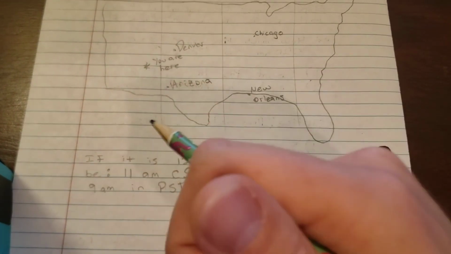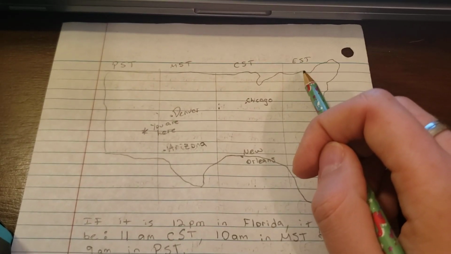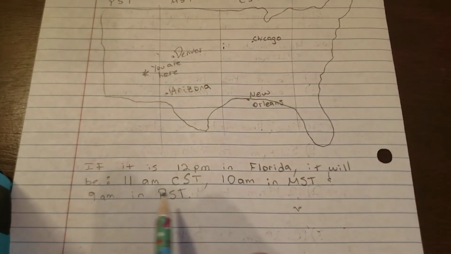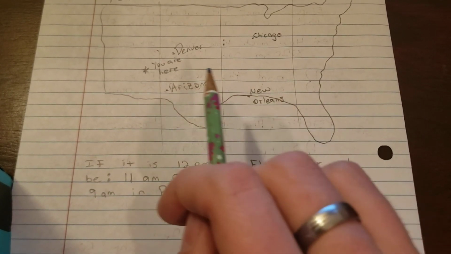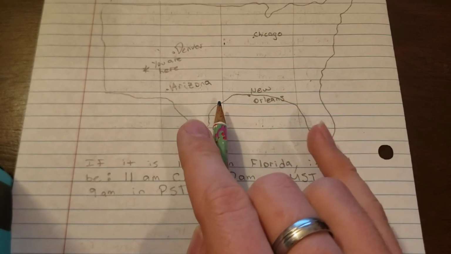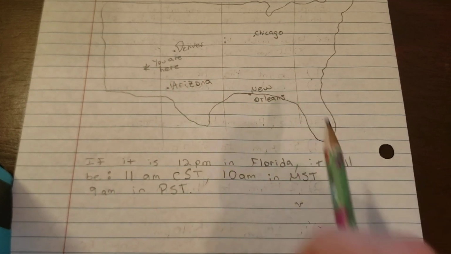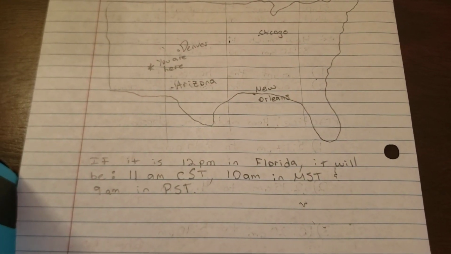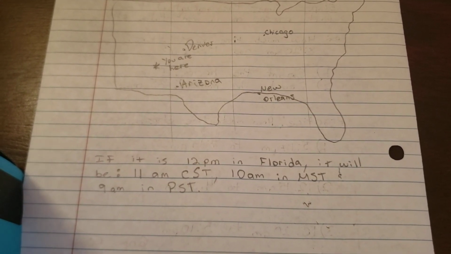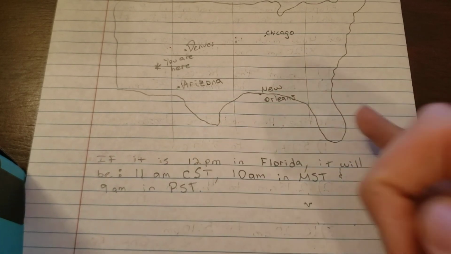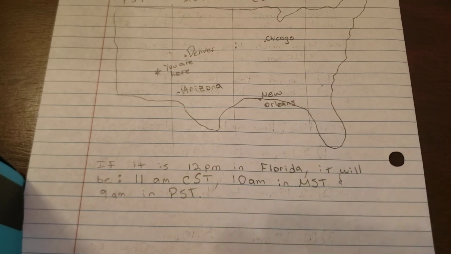So if it's 12 noon in Florida, which is Eastern Standard Time, it will be 11 a.m. here. So there's an hour difference. Between Denver and Florida is 2 hours difference. 1, 2, and 3 hours difference here. This is kind of just a quick sketch, a rough introduction, but that's the gist of it. You could just kind of add or subtract back and forth between those two. If you have any troubles or questions, please let me know. Otherwise, love you guys. Bye.